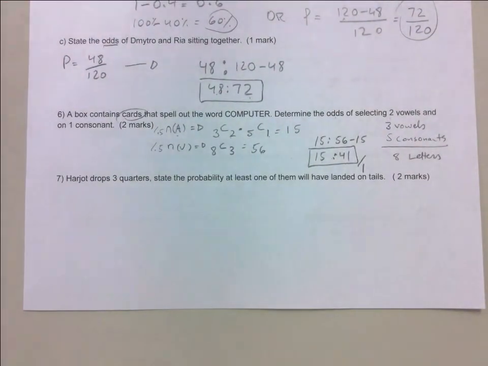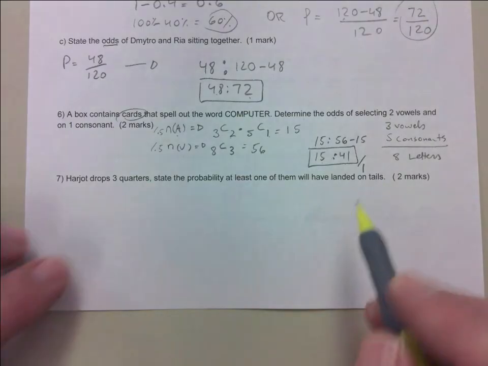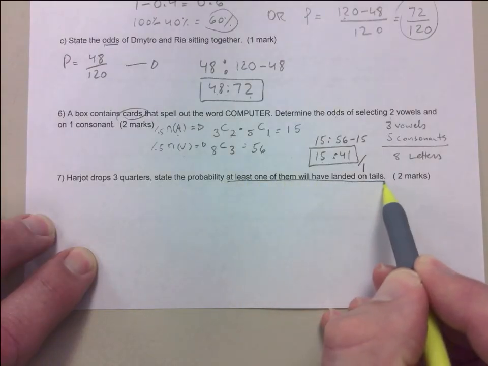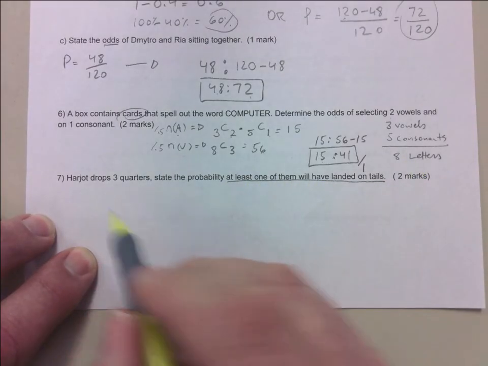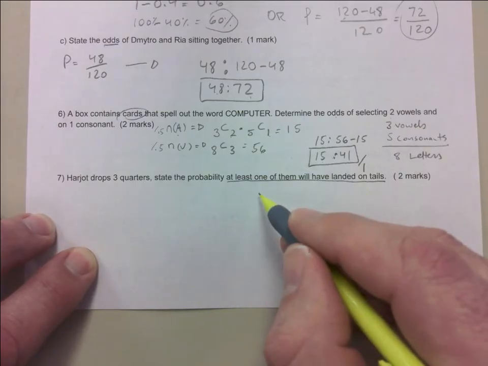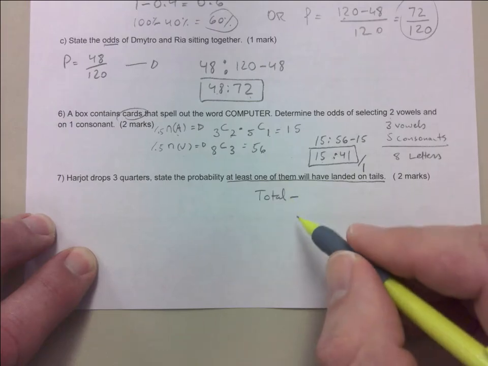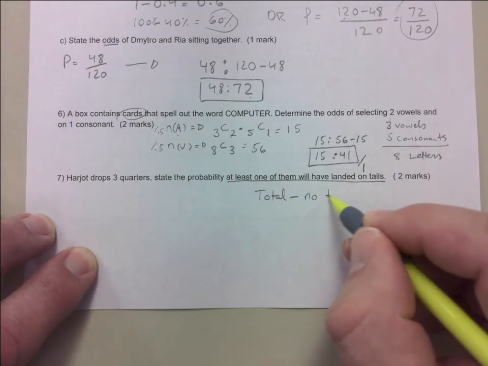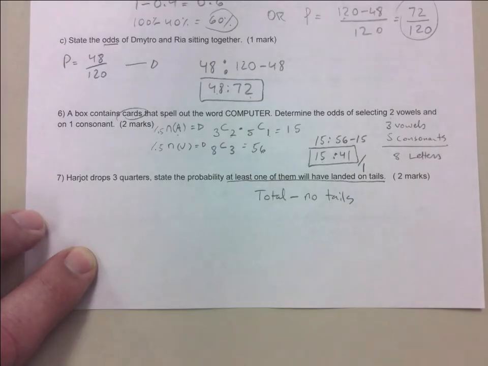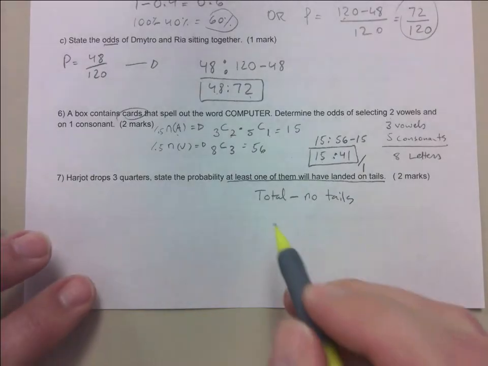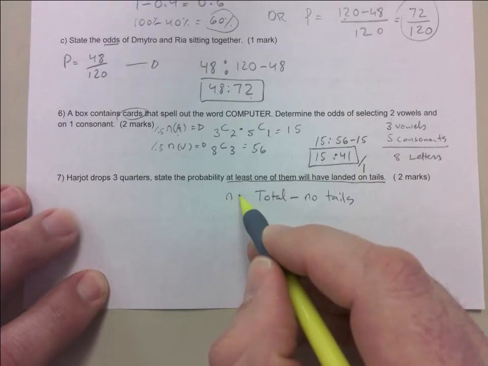Harja drops 3 quarters. State the probability that at least one of them will have landed on tails. One of them on tails, so I will say this, total minus no tails. That's the idea that I'm going to use here. So that's going to be my NA.